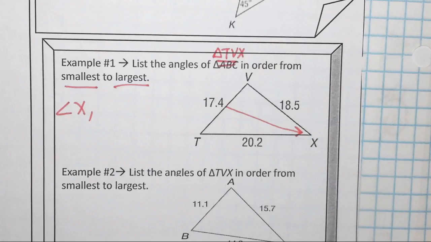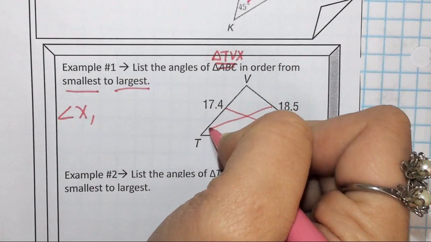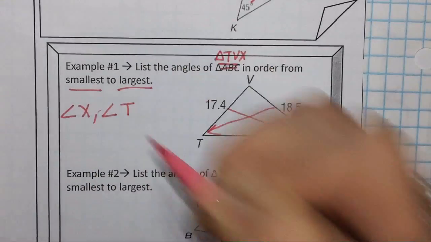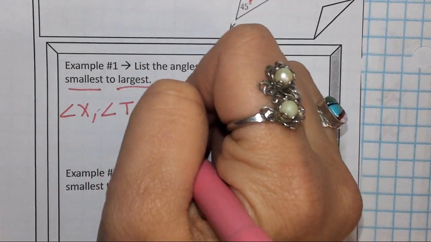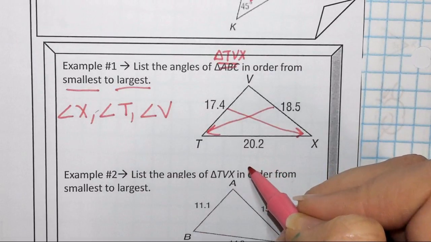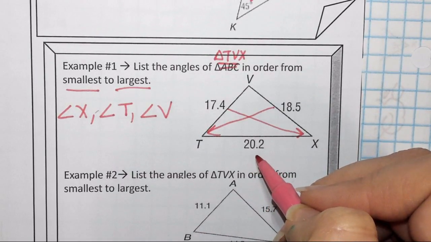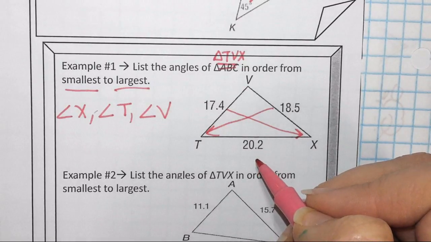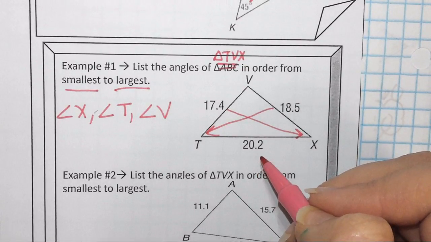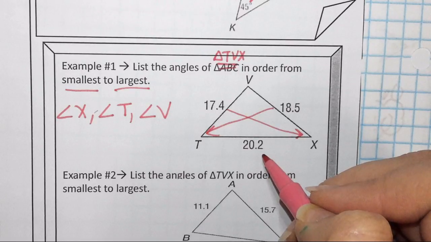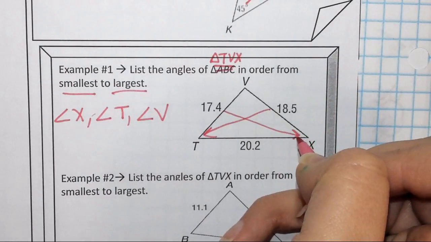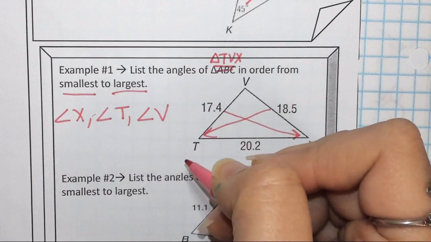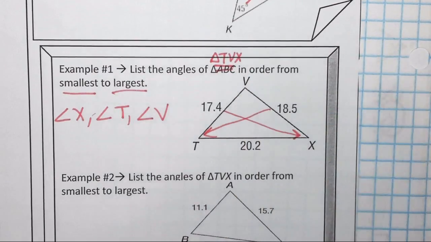What's the next one? And what angle is across from it? Angle T. So that's our next angle. Angle V has to be the biggest because one, it's the only one left over, and two, it's across from 20.2. Does anybody have any questions? Now remember, we said smallest to largest, so that's why we started with X, because it's across from the smallest side. And then we went to T, because it's across from 18.5, and then V.